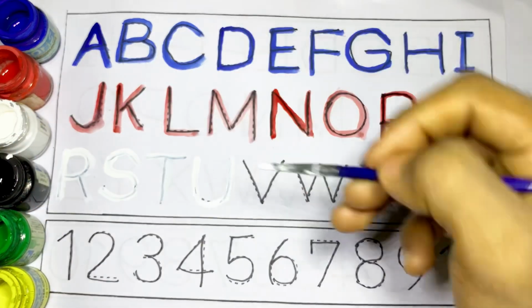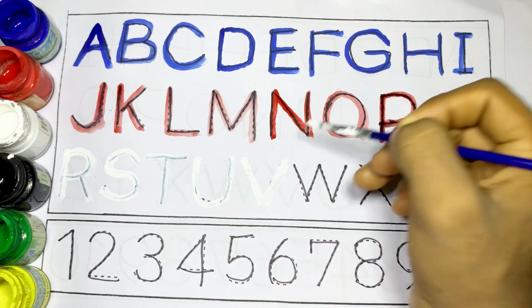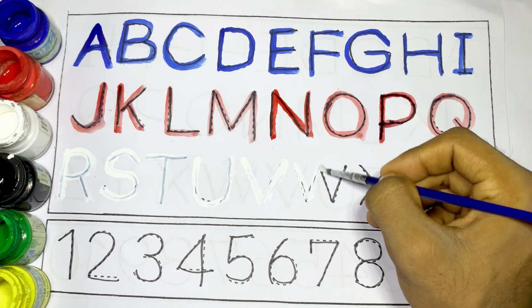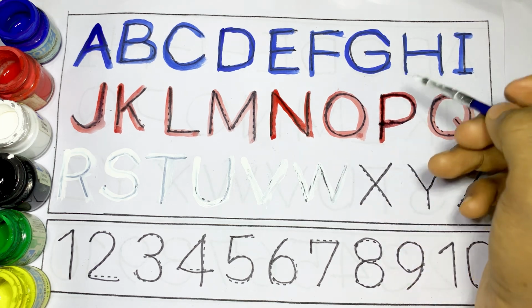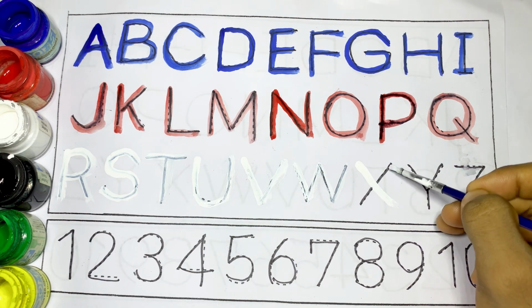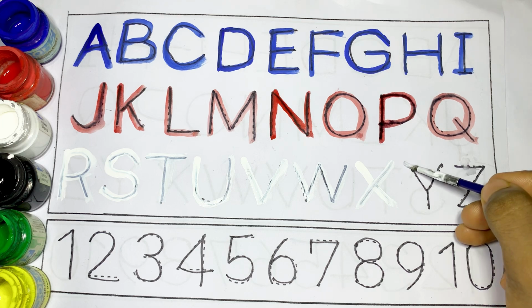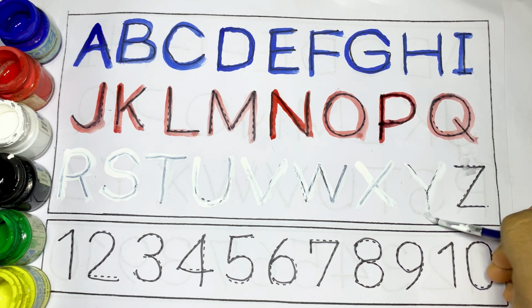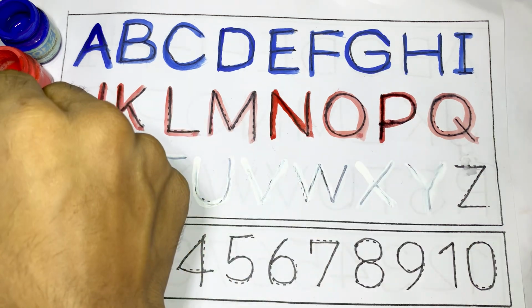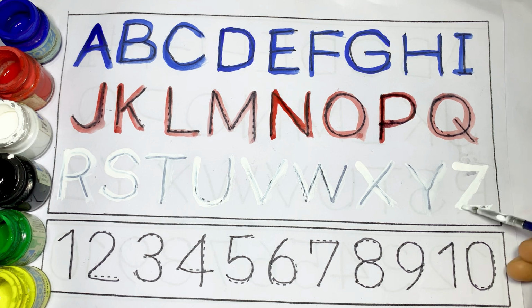Kids, again use white color and draw. V for van, V for vanilla, W for wallet, W for watch. Kids, now X for x-ray, X for telephone, Y for yak, Y for yo-yo. Kids, last we draw Z for zebra, and Z for zoo.